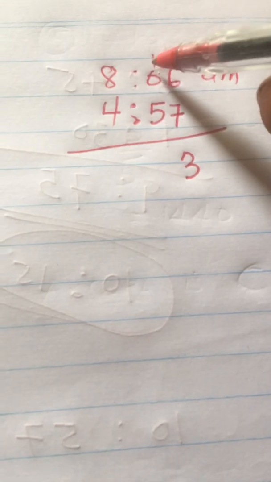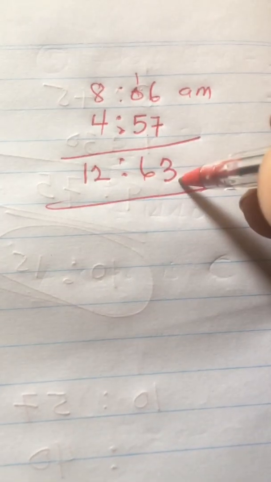If you have 8:06 a.m. and then you've been asked to add 4 hours 57 minutes to this. You've been asked to add 4 hours 57 minutes to it. But 6 plus 7 is 13. So write 3, remainder 1. So 1 plus 5 is 6. So when you come here, 8 plus 4 is 12. But I've told you this side is more than 60.